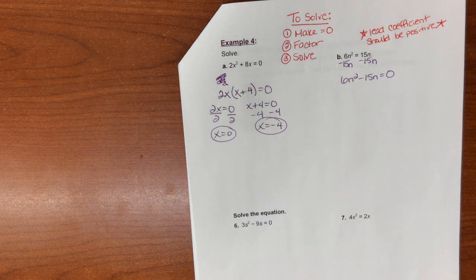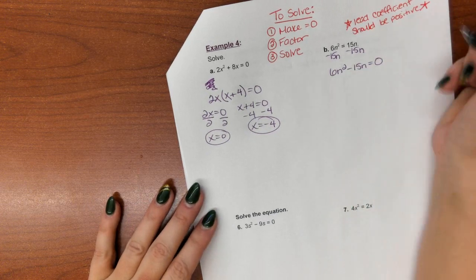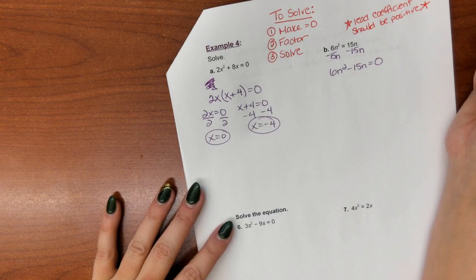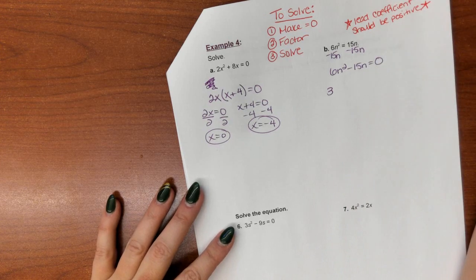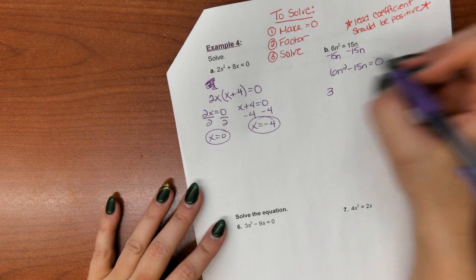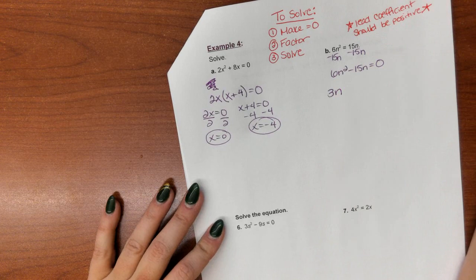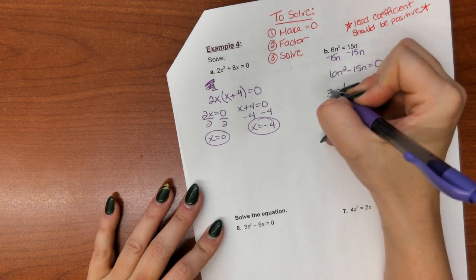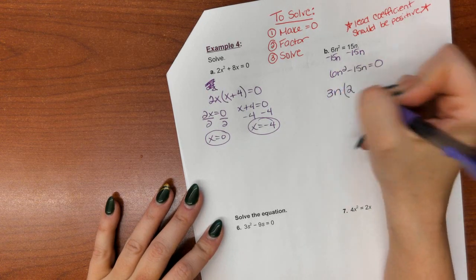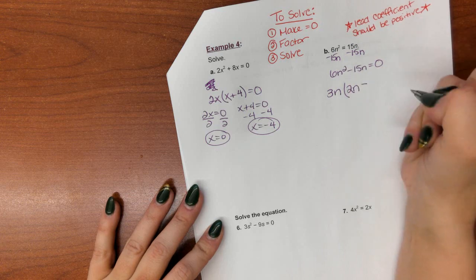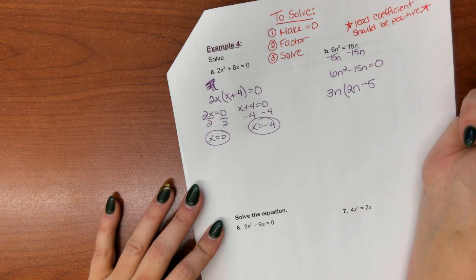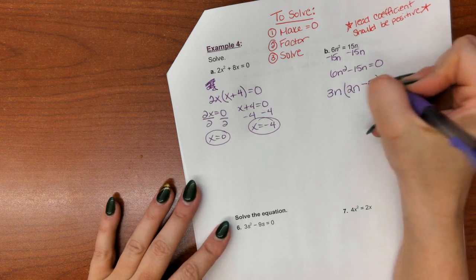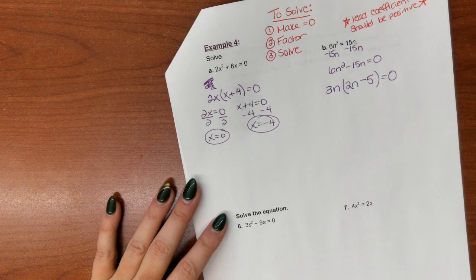So I've made it equal to 0. Let's factor. 6 and 15, a number that they both can be divided by, is 3. N squared and n, highest number of n's I can divide out is just one of them. 6 divided by 3 is 2. N squared divided by n leaves 1n minus. 15 divided by 3 is 5. N divided by n cancels out. So I just have 5 there.